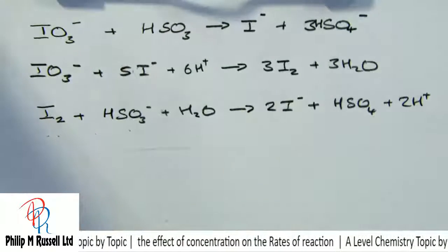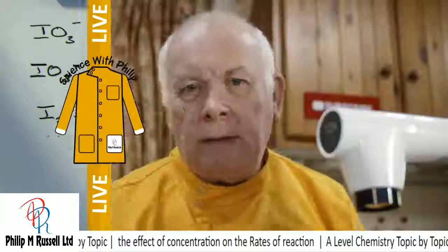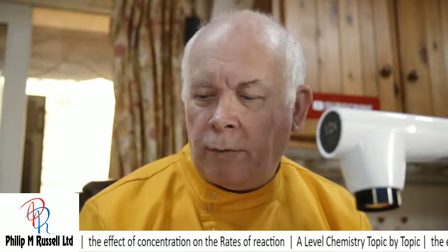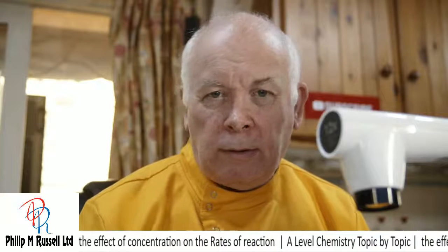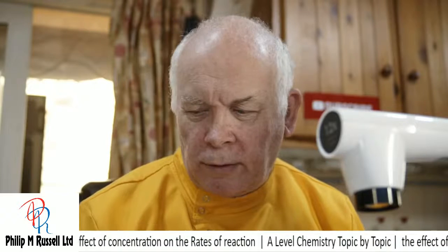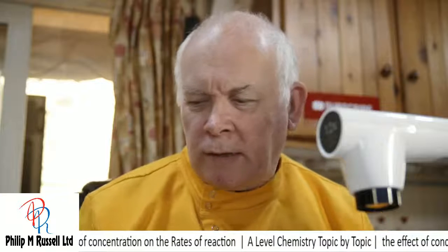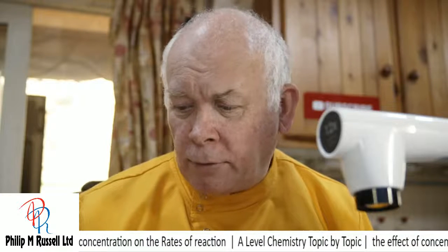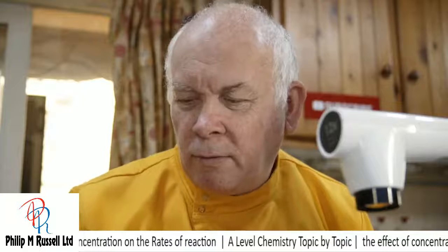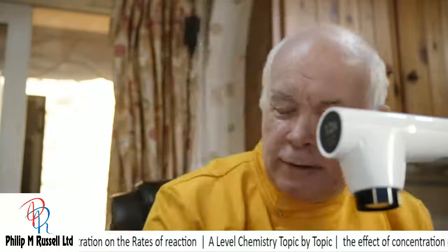So this reaction is quite a useful one, so that we can investigate the effect of concentration on the rate of a reaction. Now the rate is here going to be proportional really to 1 over t.